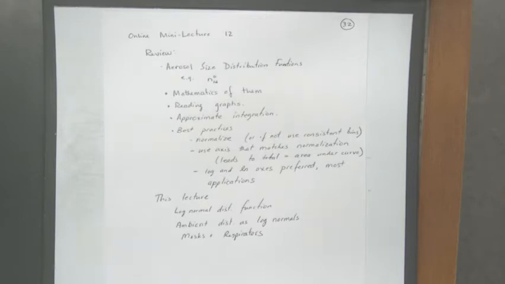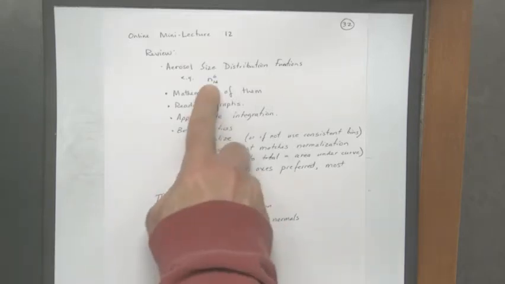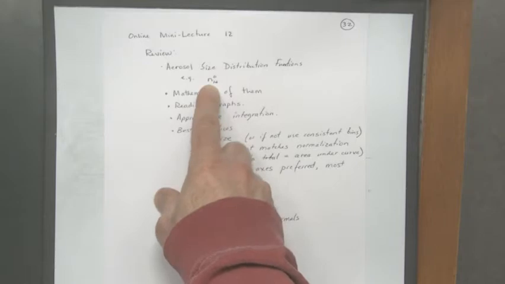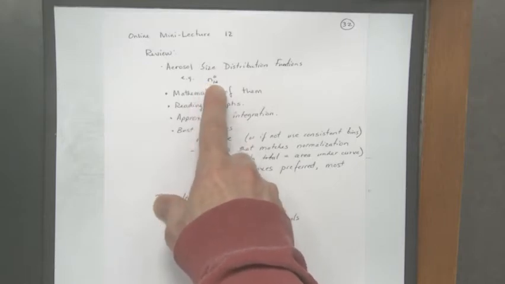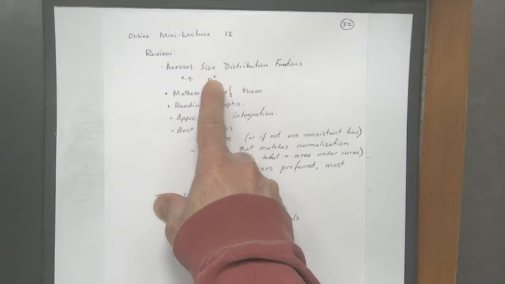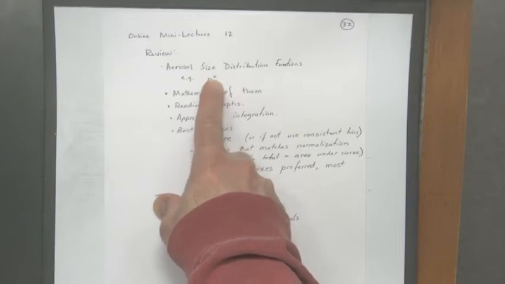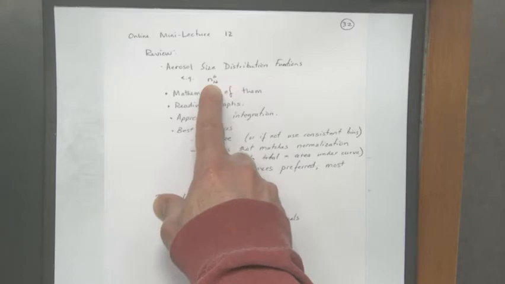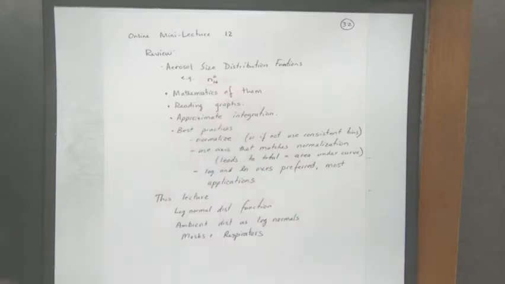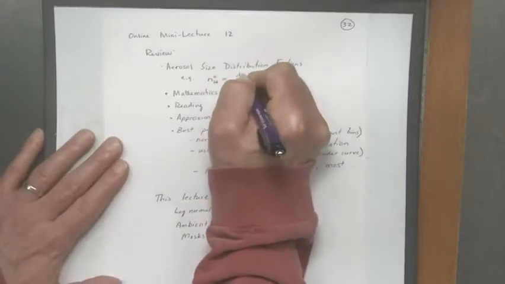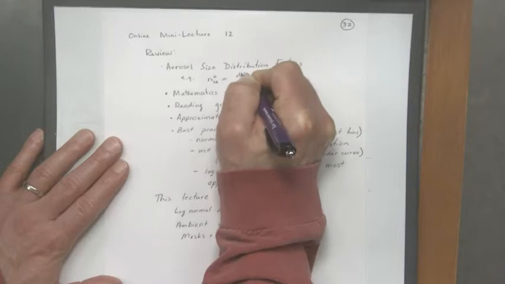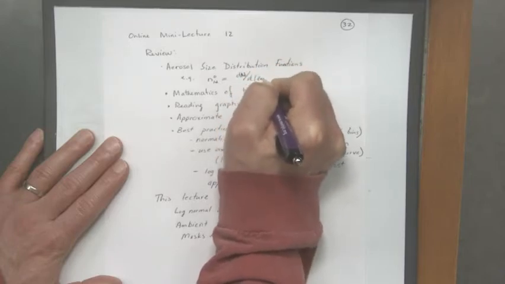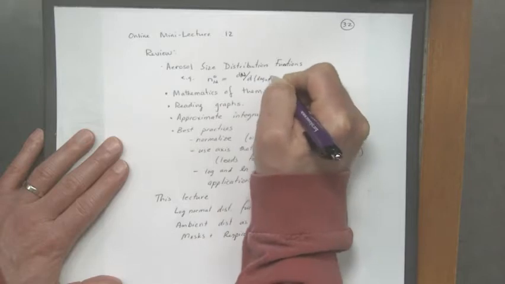To review, in the last lecture, we talked about the aerosol size distribution functions, such as the book's notation. N, little n here is the subscript for number, and then the degree symbol would mean this is the base 10 logarithm normalized size distribution function for number, dN d log dp. So this one is dN d log10 dp. Sorry, dp.